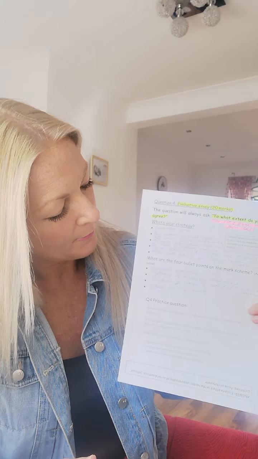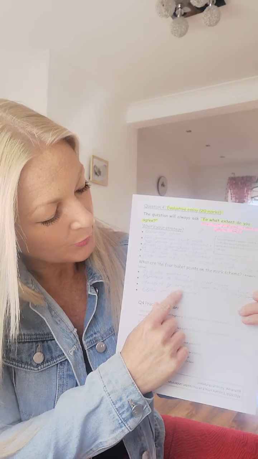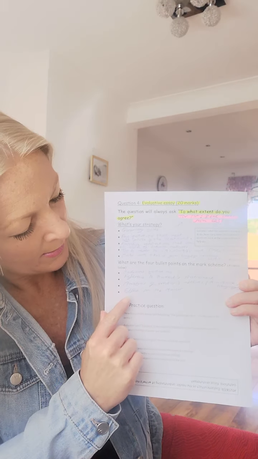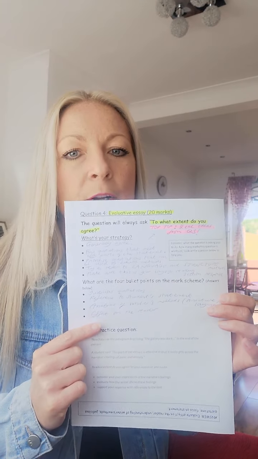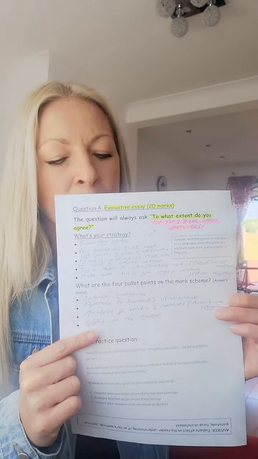It's a good way of comparing characters, basically. Okay, so make sure you're analysing the writer's methods. And then finally, another bullet point that pupils forget about in this question is effect on the reader.